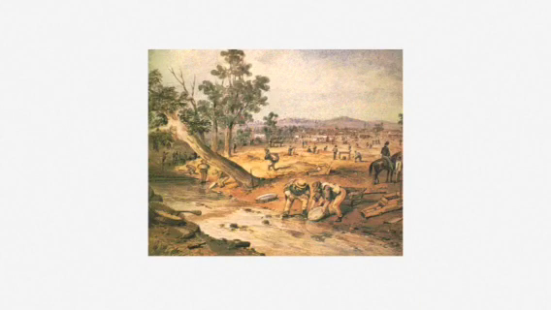In 1851, the gold rush in Australia began. The most significant influence on the economic and social development of the Australian colonies in the 19th century was the discovery of gold. Gold tripled the population of the colonies and made Melbourne one of the richest cities in the British Empire.